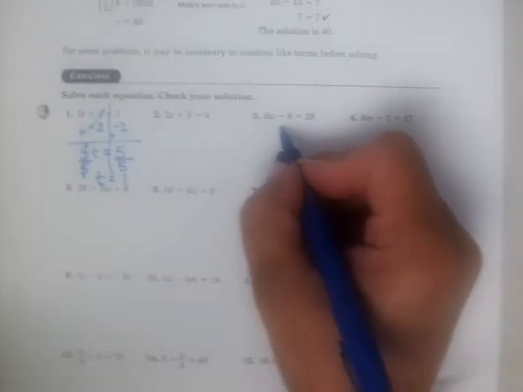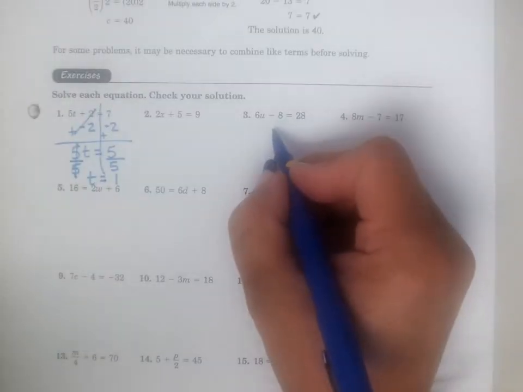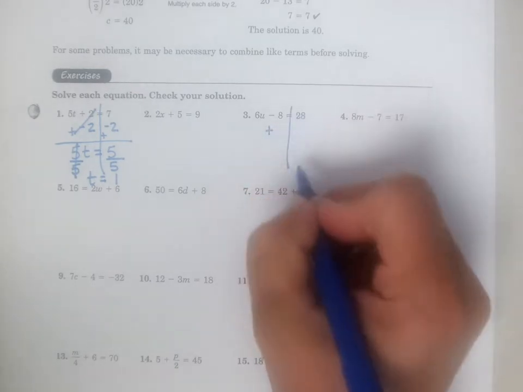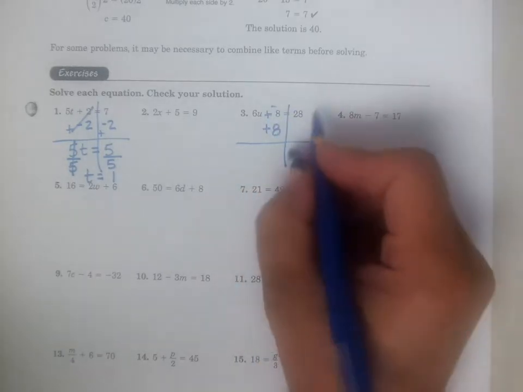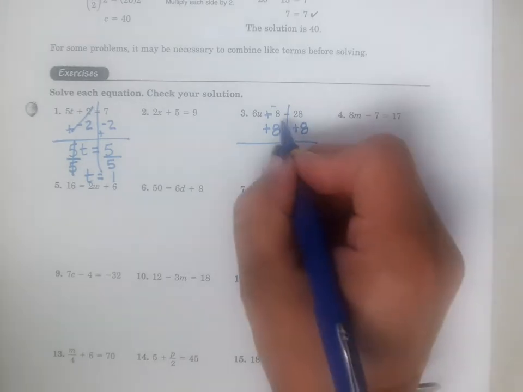Let's skip over to this one so I can do a subtraction one. I've got a minus 8. So I am going to get rid of the minus 8 by adding 8. Could you have changed this to plus negative 8 instead? Absolutely. Whatever I do on one side, I'm going to do on the other.